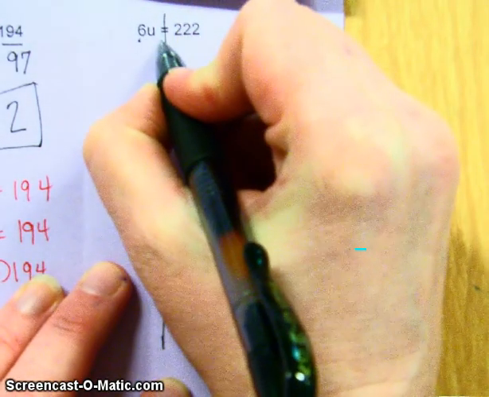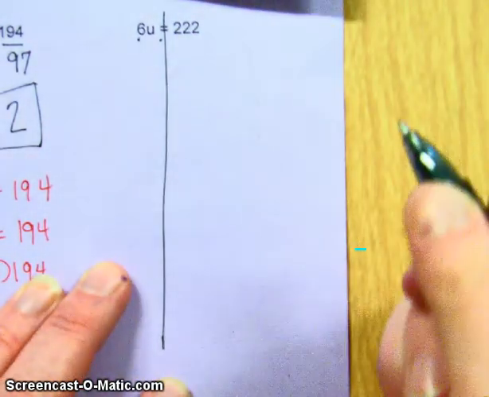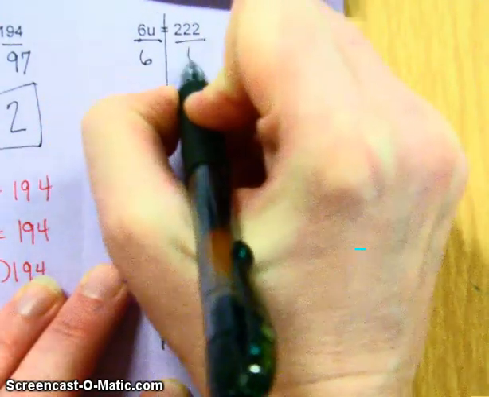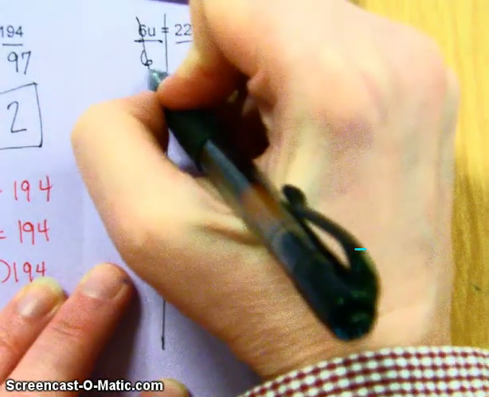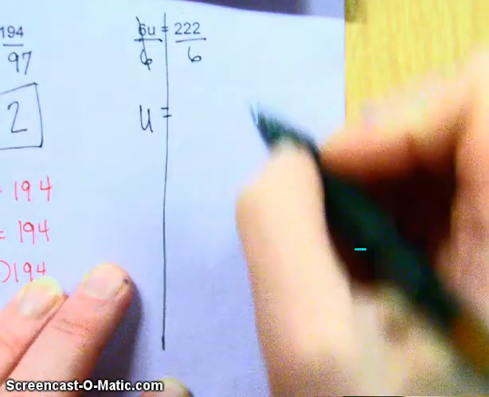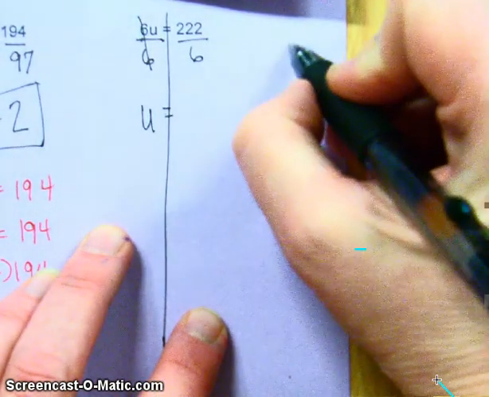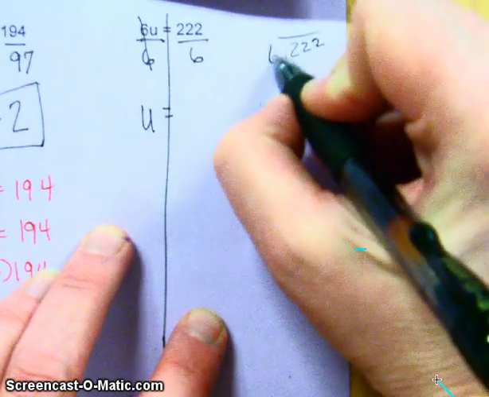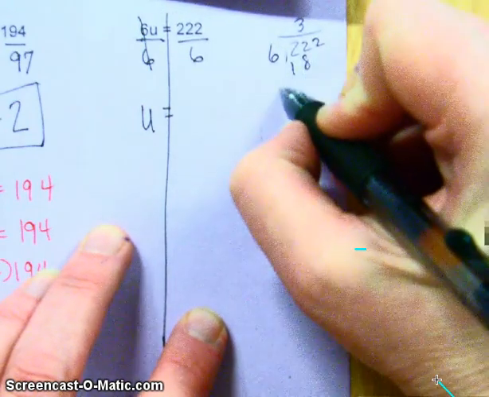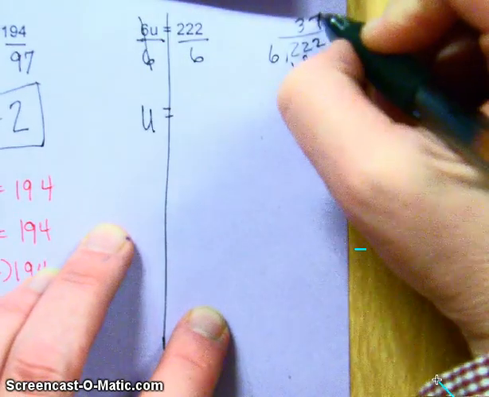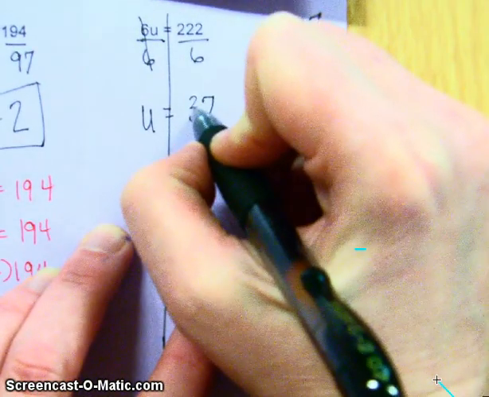Six is multiplying the u. To get rid of it, the inverse operation is to divide. Divide both sides by 6. This leaves me with 1u left. And 222 divided by 6, if you want to do it over to the side, that's fine. That'll be 3, 18, 4, 2. So we get 37 there.